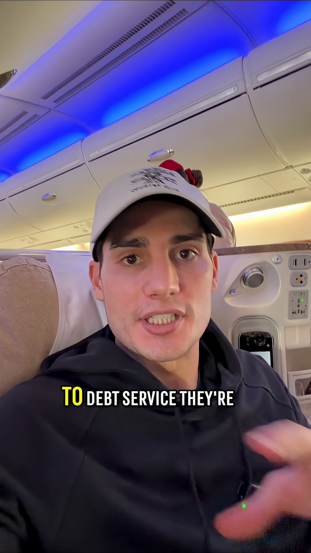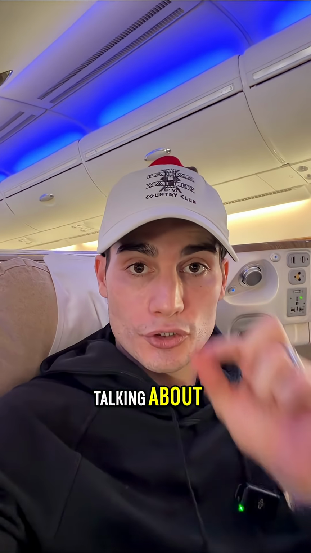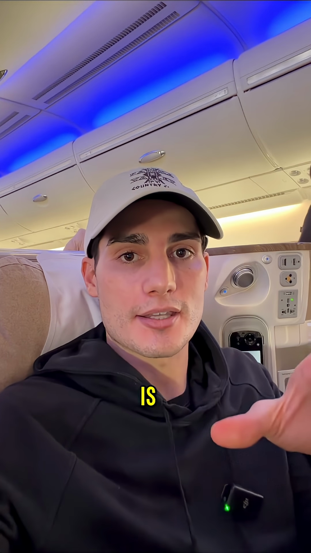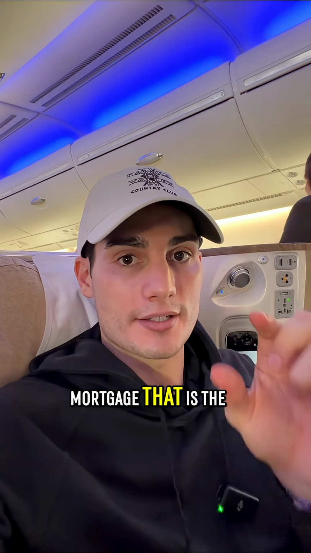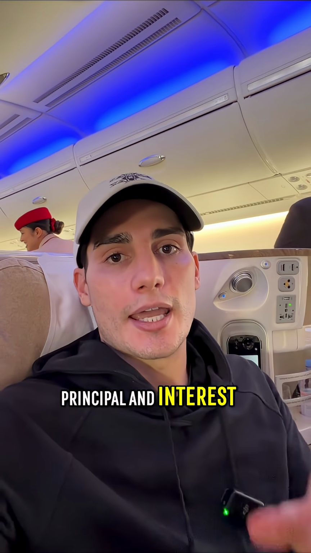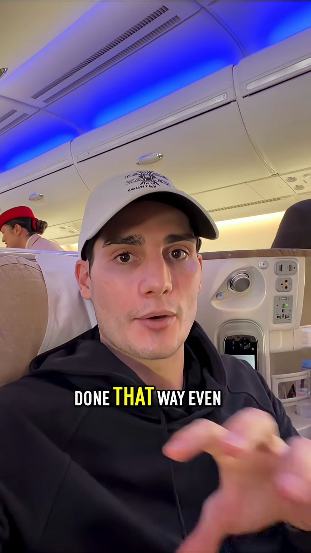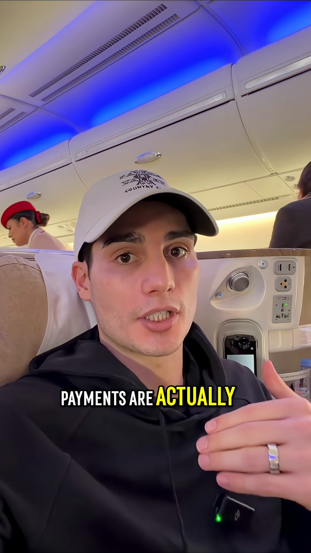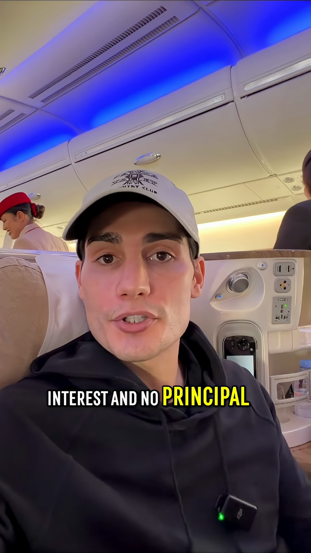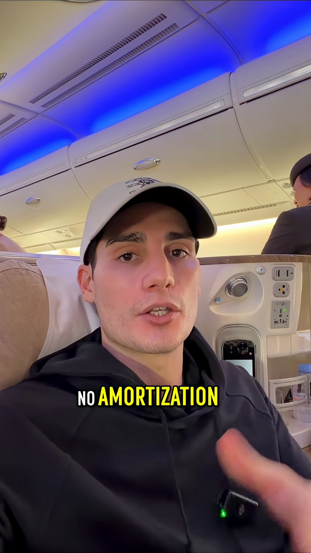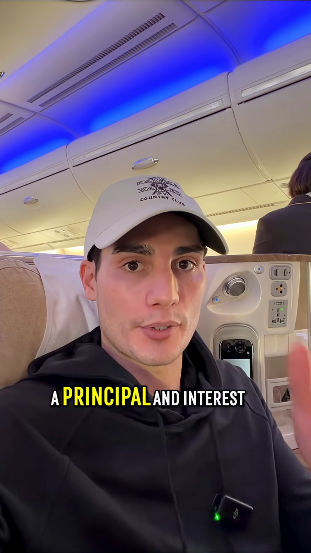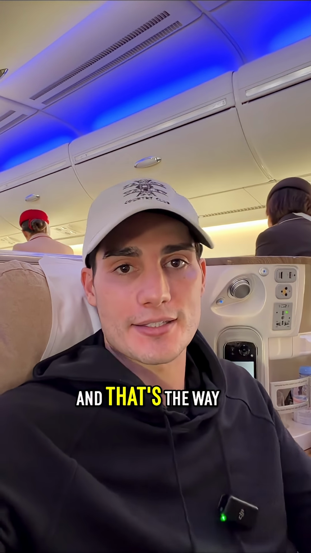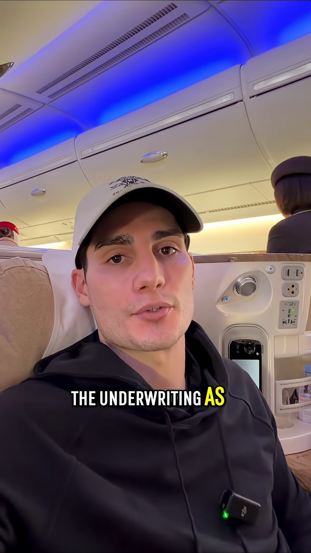And when people refer to debt service, they're talking about, super technically speaking, from a lender perspective, the textbook definition: the payment on the mortgage, that is the principal and interest. And this calculation is done that way even if the loan is fully interest only. So even if your payments are actually only interest and no principal, no amortization, you still would do the DSCR calculation with a principal and interest payment. And that's actually better. It's more conservative. And that's the way that lenders look at the underwriting as well.